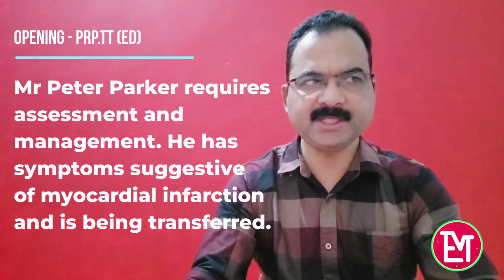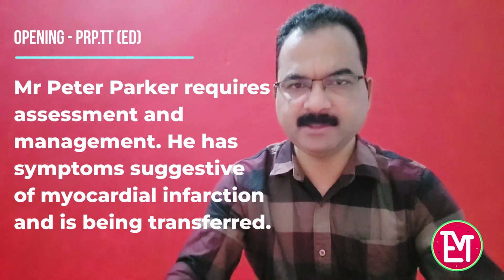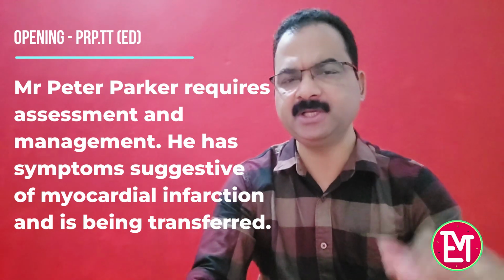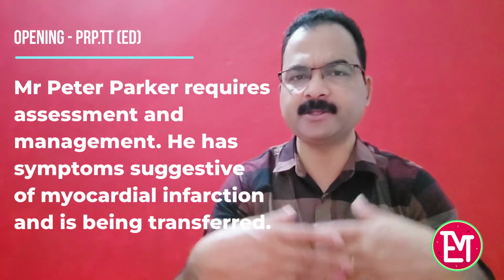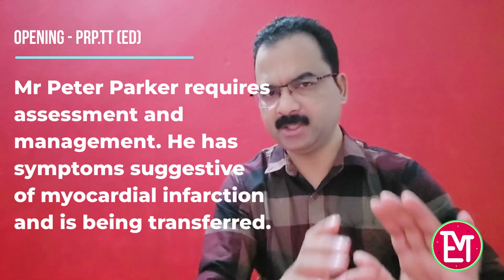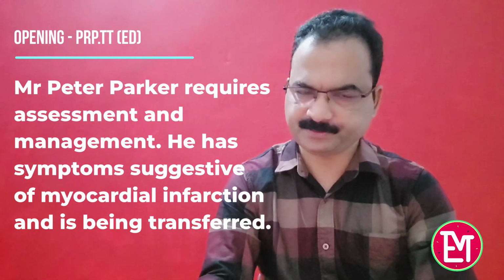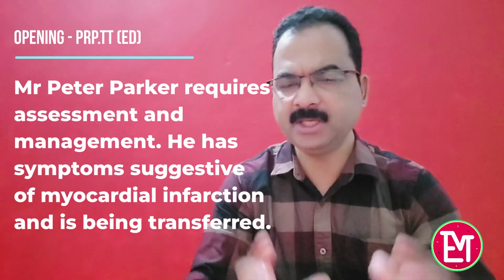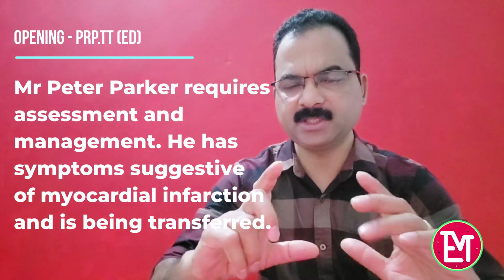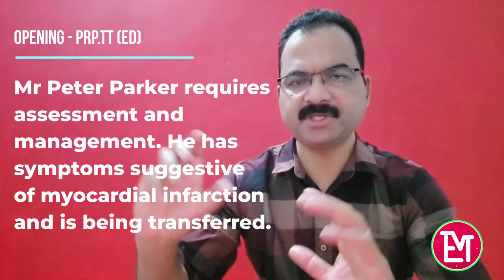Apart from PRPDD, there is another one that is called PRPTT, but that is used only when it is a transfer. It can be an emergency transfer. It can be a non-emergency transfer. An example for this will be: Mr. Peter Parker requires further assessment and management.